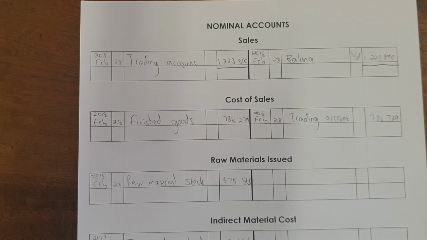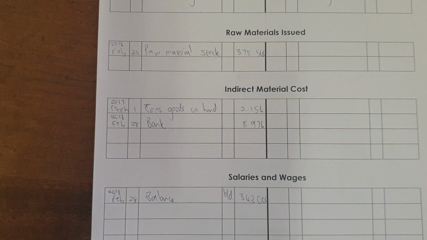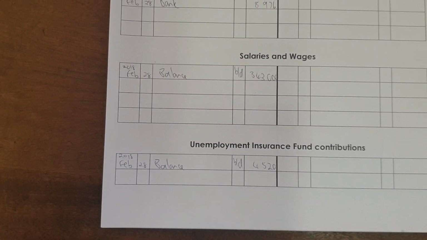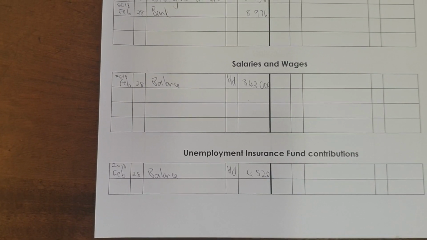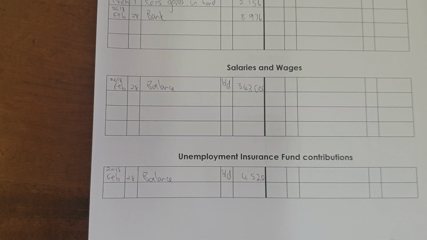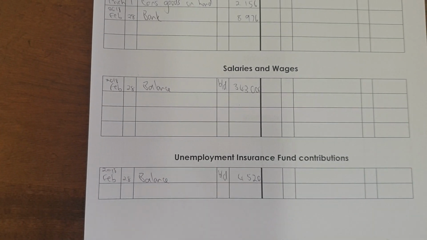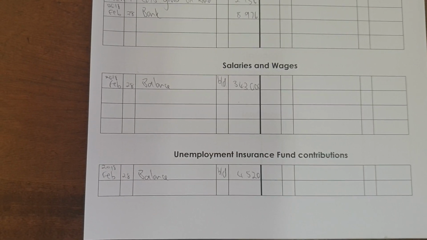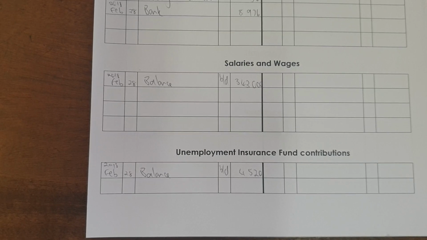You will see we already did sales and cost of sales in the previous video. Raw materials issued and indirect material cost I will do in the next video. So I'm just going to start from salaries and wages today. We want to allocate the 343000 to the right parts. On page 374 in your textbook, you'll see that under salaries and wages, they give us three different allocations.